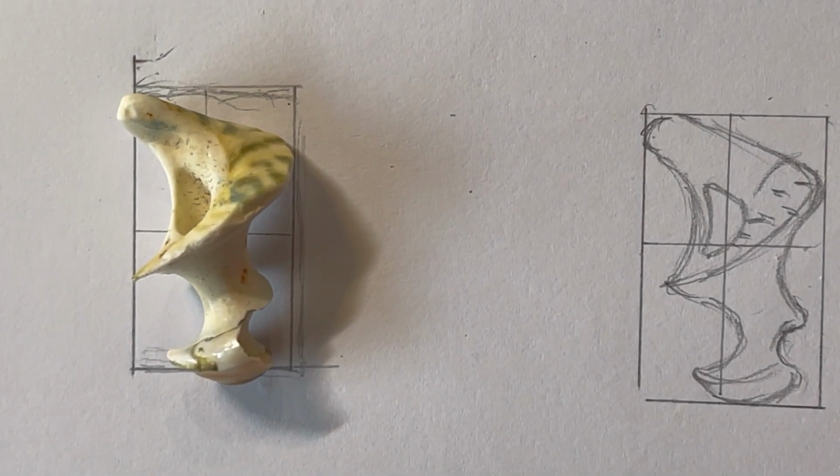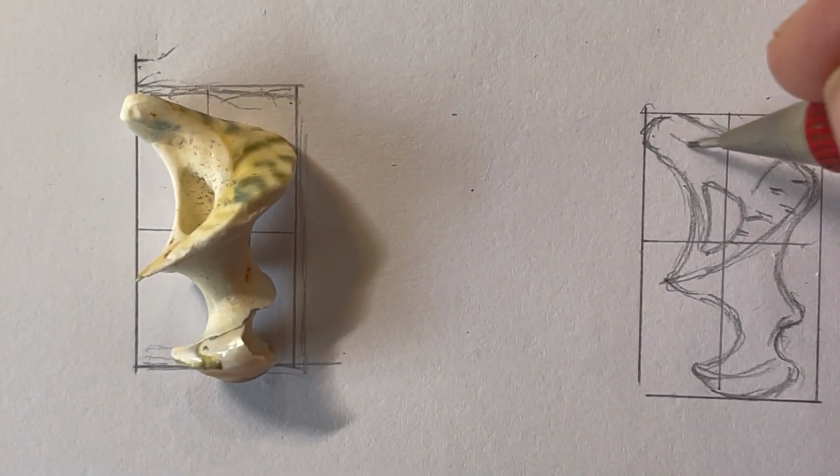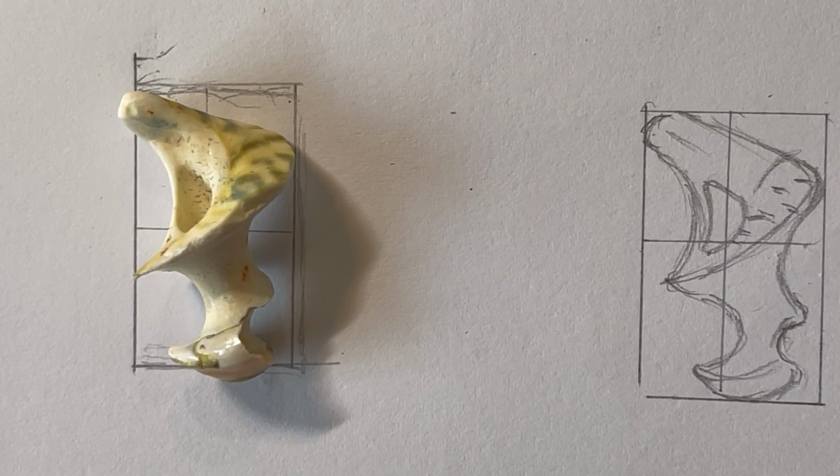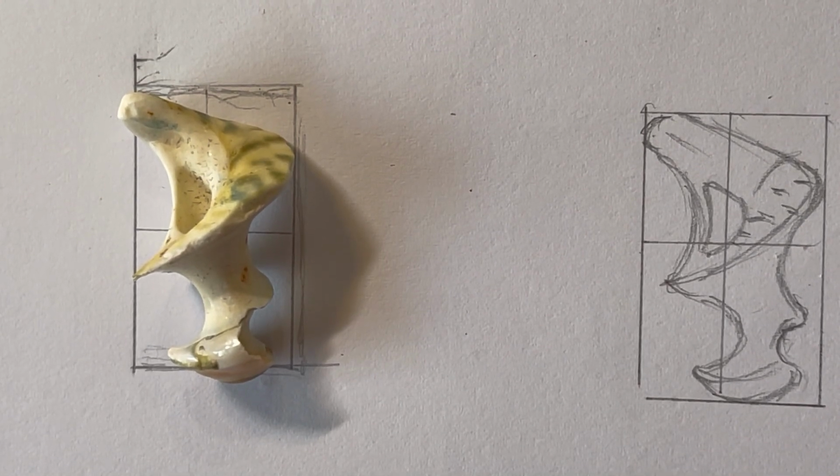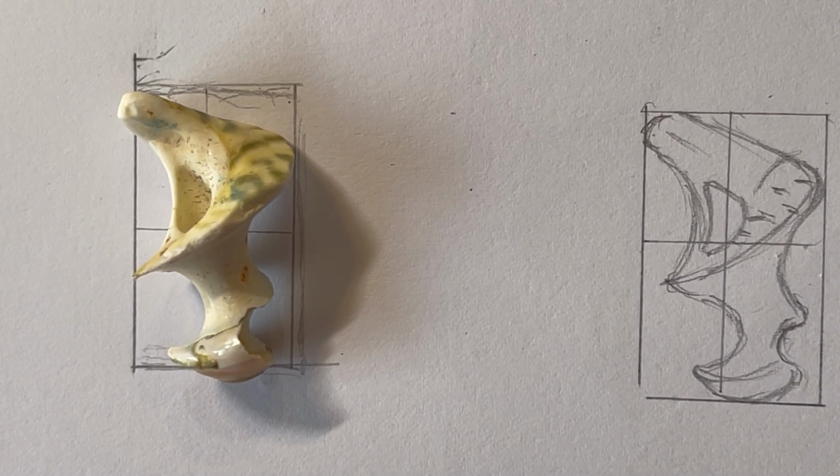Okay. So there's your little abstract piece of shell. You can tidy it up, enlarge it, trace it onto tracing paper, trace it onto watercolor paper, or whatever you want to use it for.